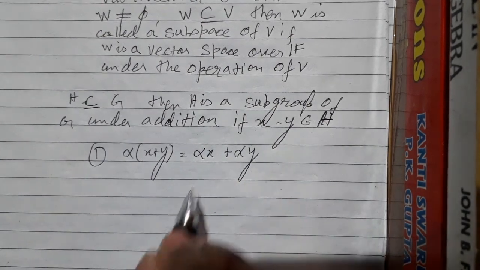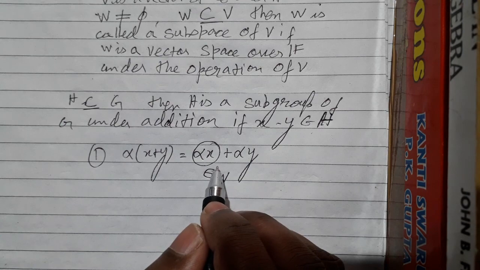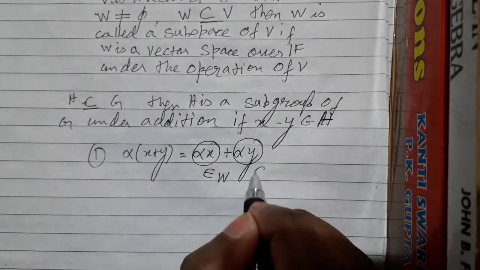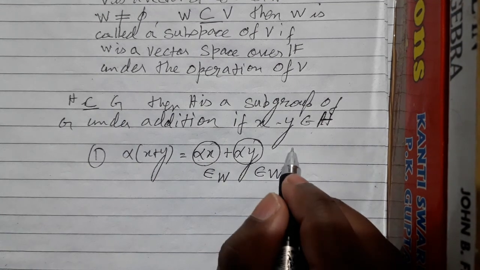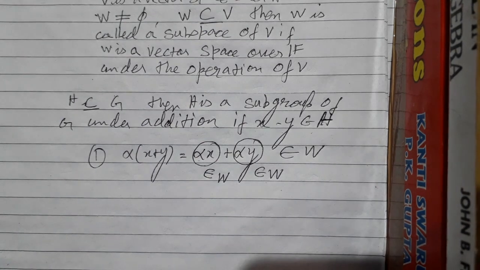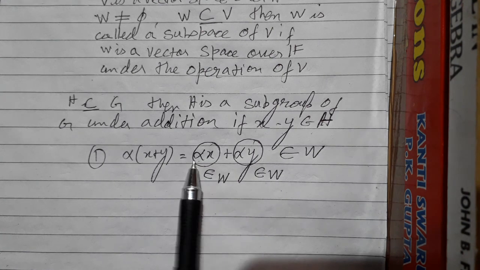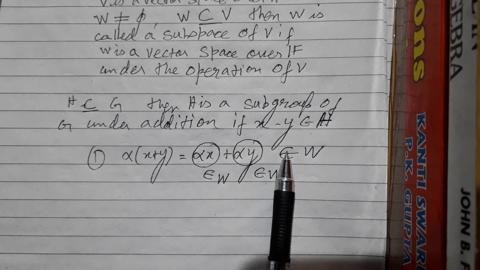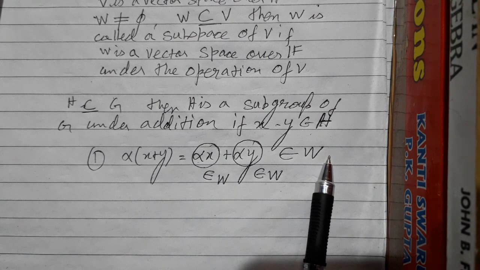I have to show that this is in W. This quantity is in W by condition 2, and this quantity is also in W. The sum of two elements in W will always be in W, since addition is closed in W. So this is also in W.